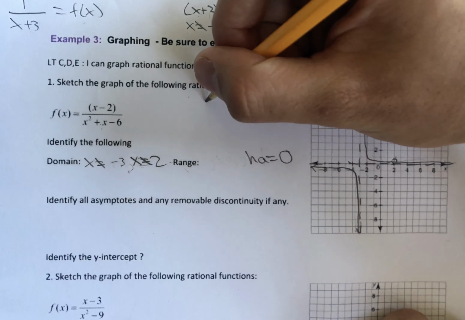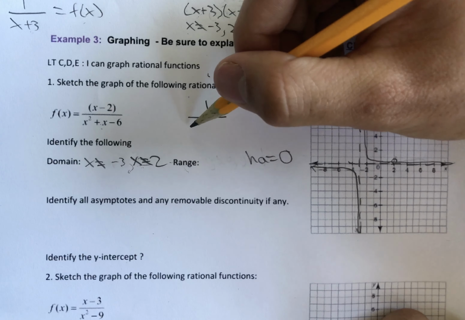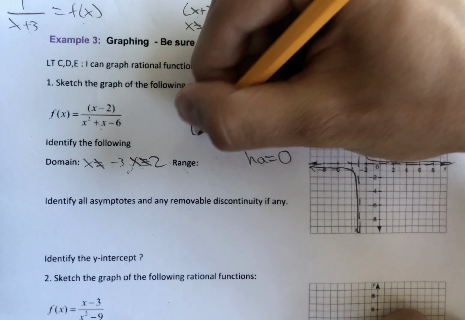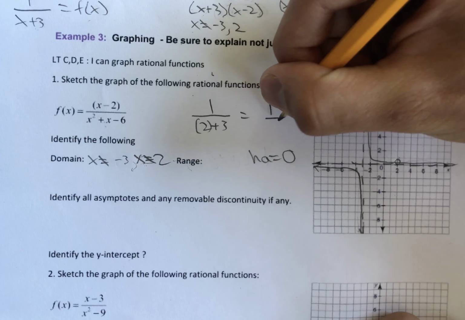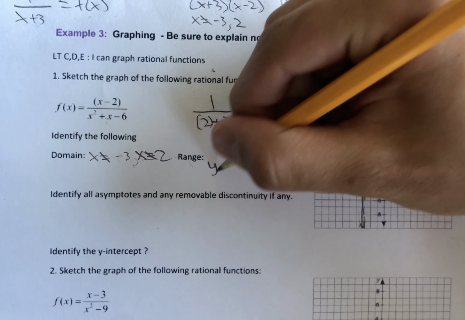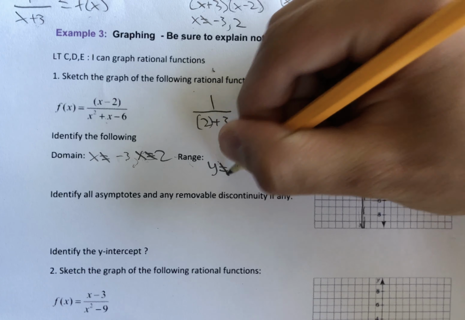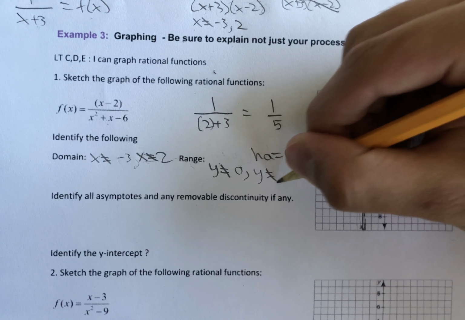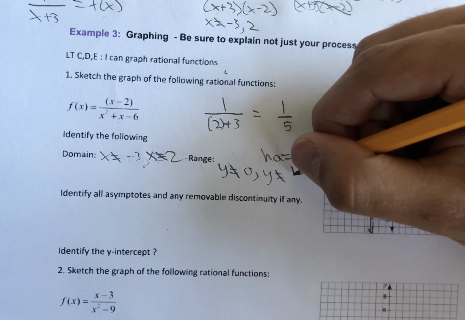So we would simply plug it in, where it's 1 over 2 plus 3. So that ends up being y equals 1 over 5. And that means our range is y cannot be 0, and y cannot be 1/5.